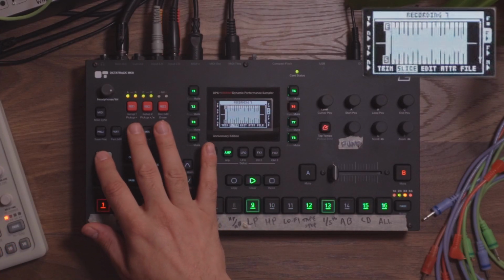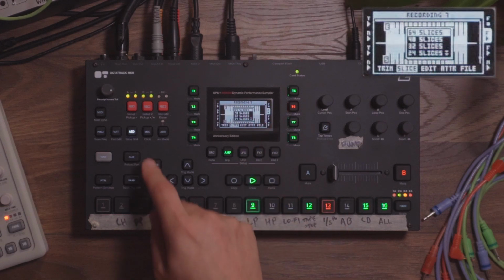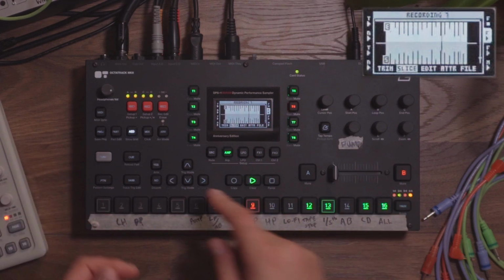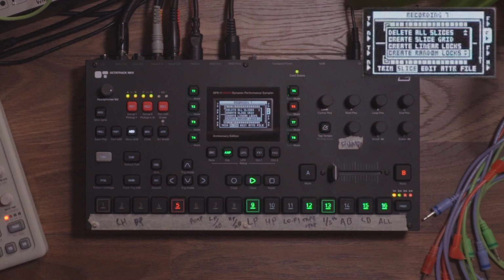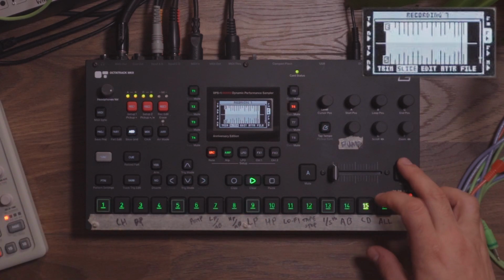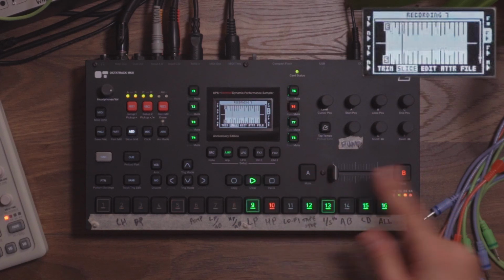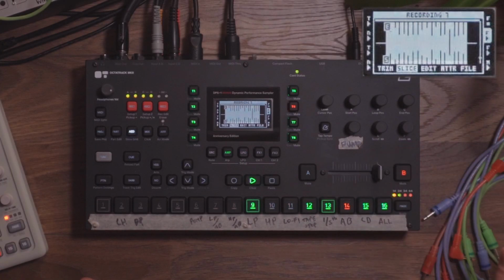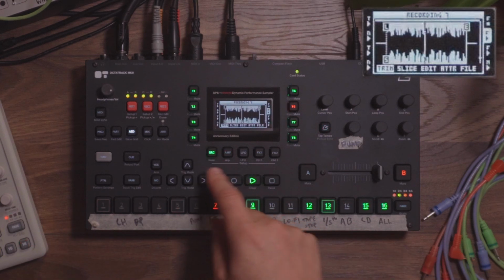What you want to do is hold function, hit AED, and go into your slices here, align to 0 crossings, hit yes again, create random locks, yes. I have it associated with a scene. So on scene 15, I can slide my fader over and we're gonna listen to this randomized version of this live music. Pretty cool.